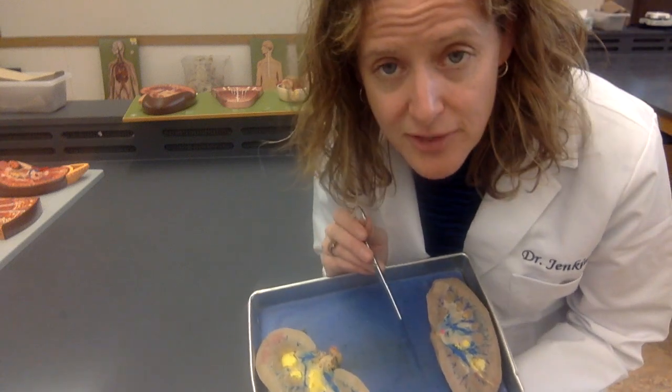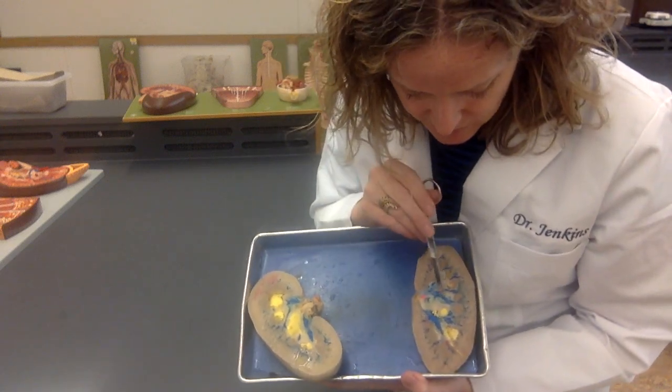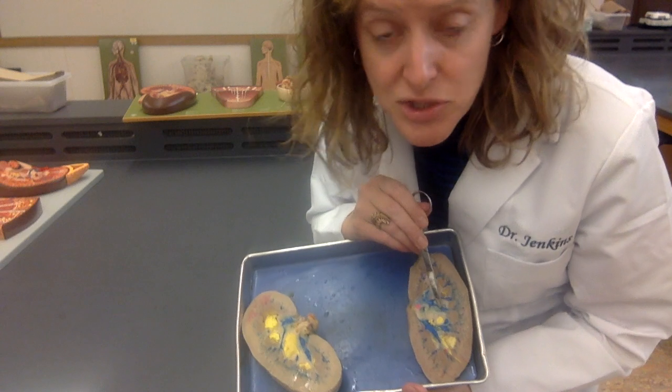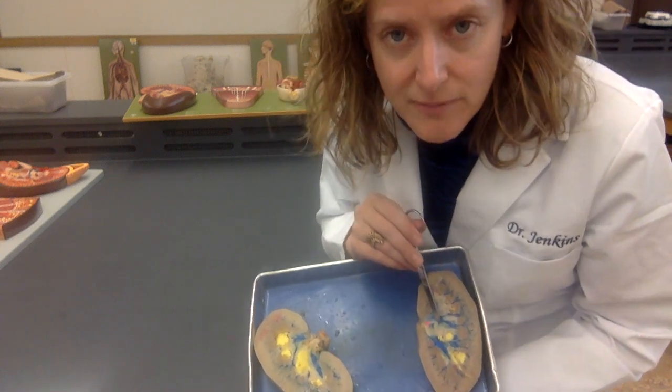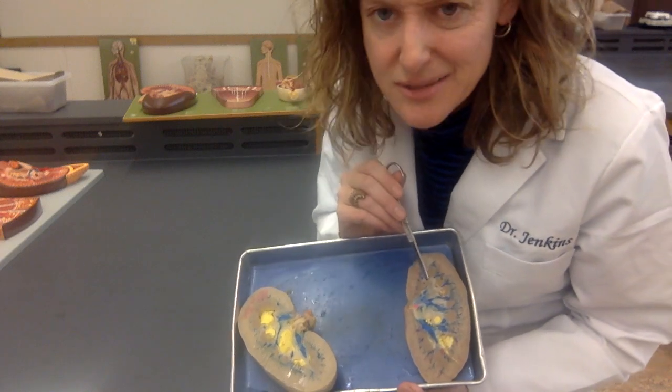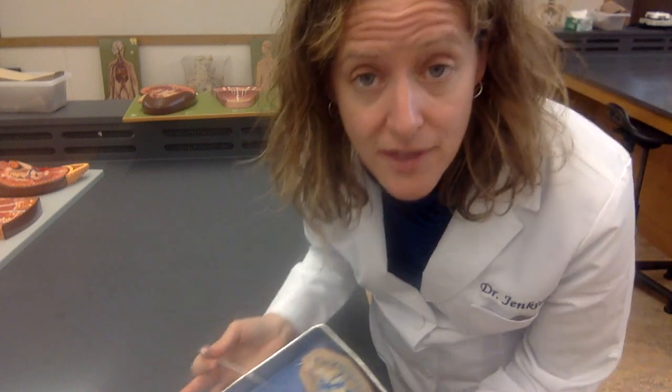The blood vessels are not so easy to see. We can see, for example, this would be the interlobar vein, but I can just tell you straight up that I'm not going to ask you any of the vessels on the pig kidney because they're hard to see. But what I've covered, you are responsible for.